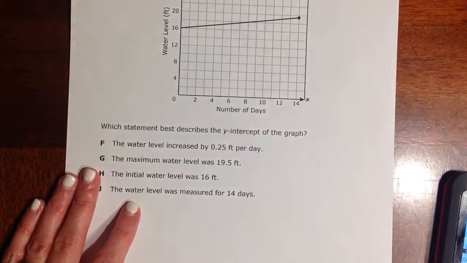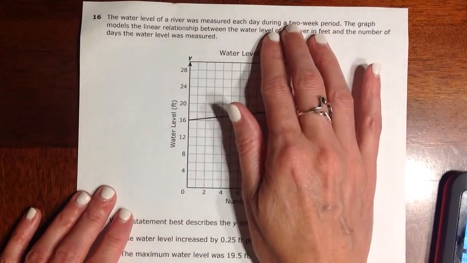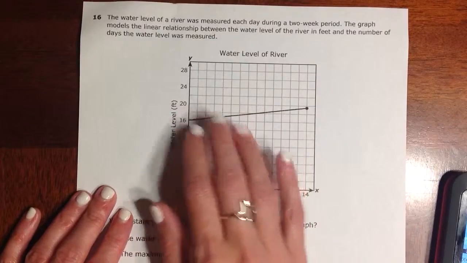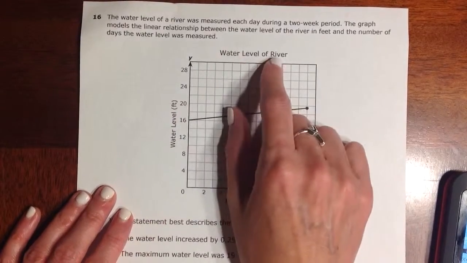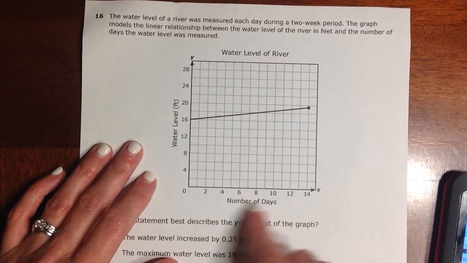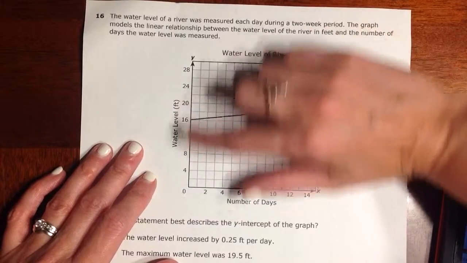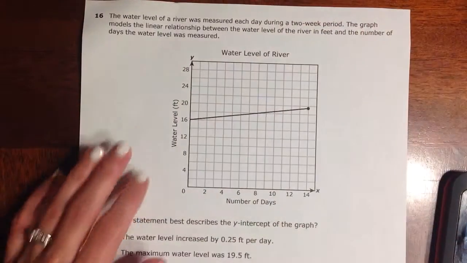Okay, let's look at question number 16. Again, I'm not going to bother reading all of this unless I need more information, because it's just telling me what I can get from the graph. I know this is about the water level of a river. I know that my x values are counting the number of days, and my y values are talking about water level in feet, so these are numbers that are measuring the water level.